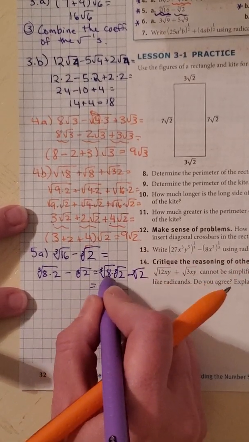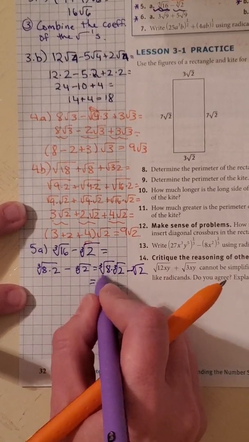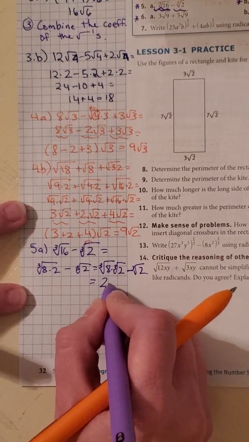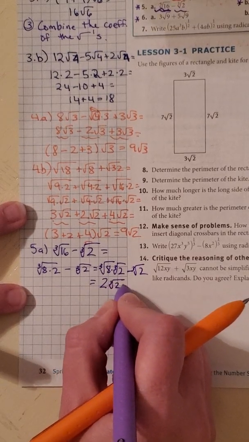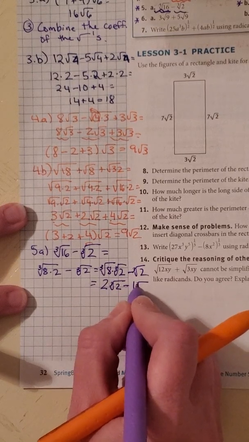Okay, the cube root of 8 is 2, right? 2 to the third power. So the cube root of 8 is 2. So I have 2 cube root 2 minus 1. I'm going to go ahead and put a coefficient of a 1 there, cube root 2.